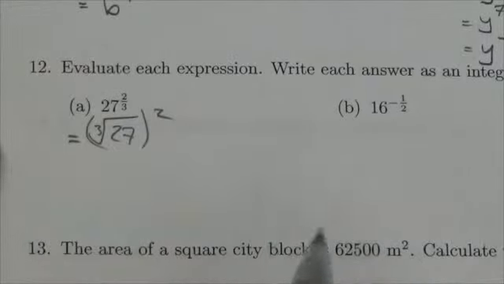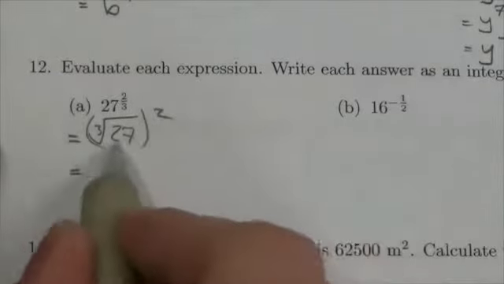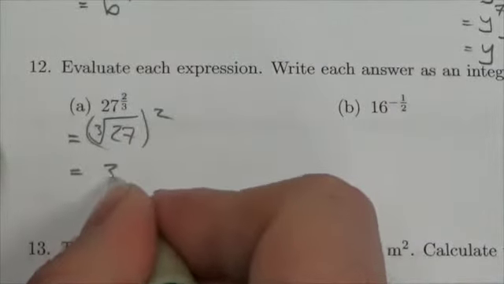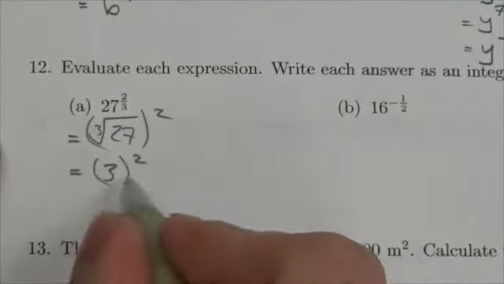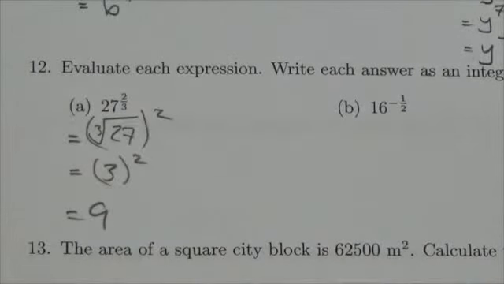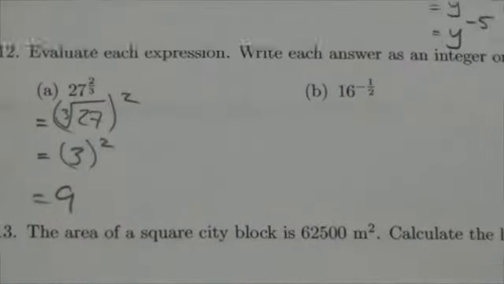I don't want to square 27 because I already know that the cube root of 27 is going to be 3. And then 3 squared is just 9. It's much easier to reduce that value and then make it large than it is to make it large and then reduce that down. This is just far easier here.